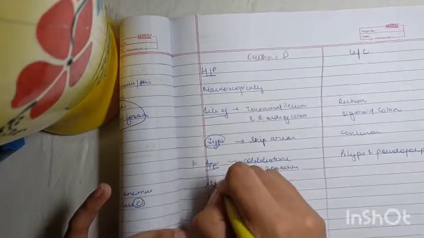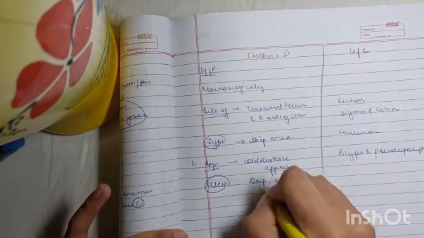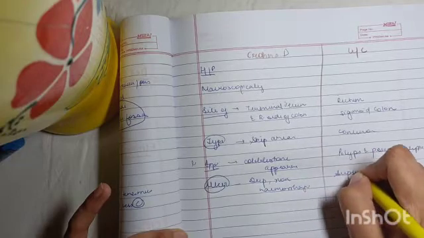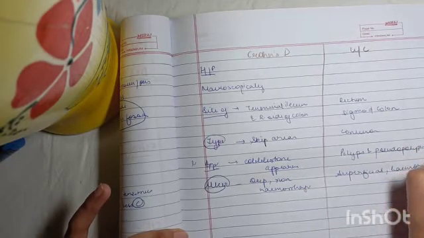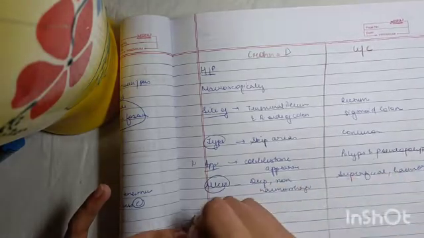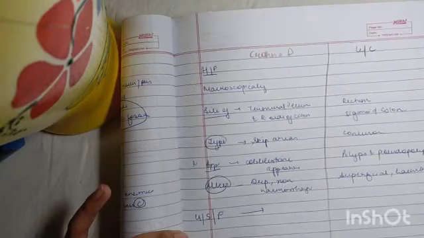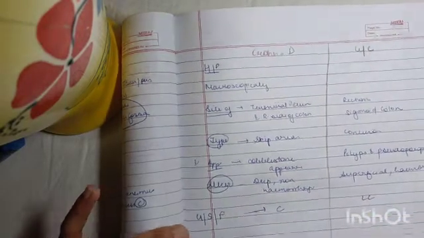Then ulcers will be deep and non-hemorrhagic in the case of Crohn's disease, whereas they will be superficial and hemorrhagic in ulcerative colitis. Then coming on to ulceration, the stricture and fistula formation, as I mentioned in the definition as well, will be common in Crohn's disease and less common in ulcerative colitis.